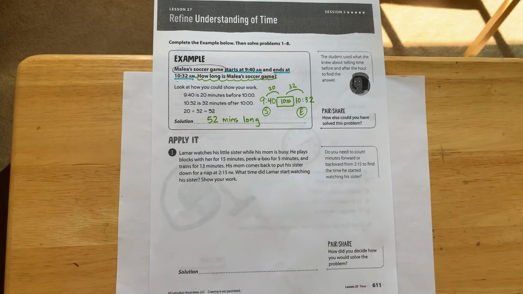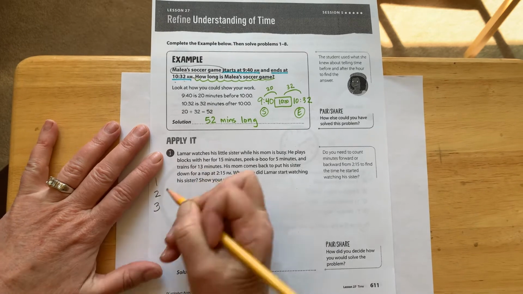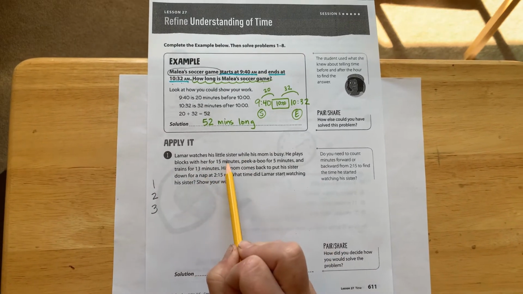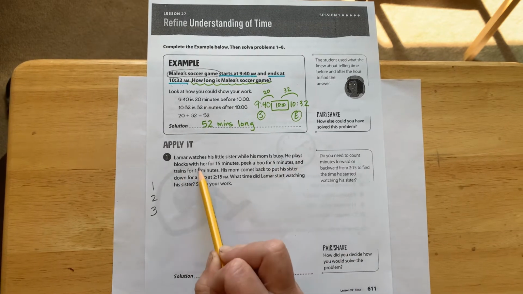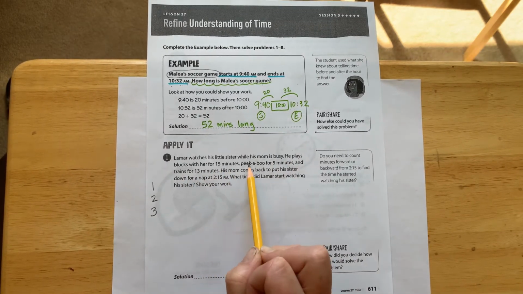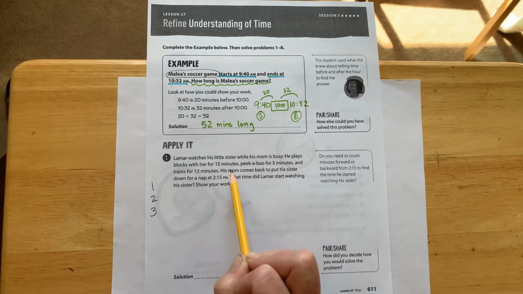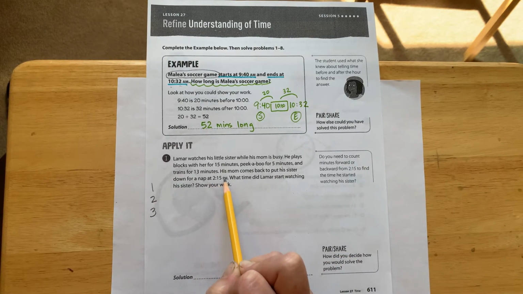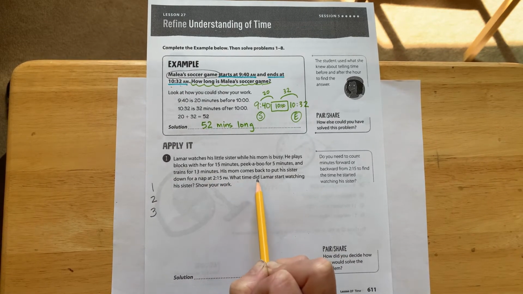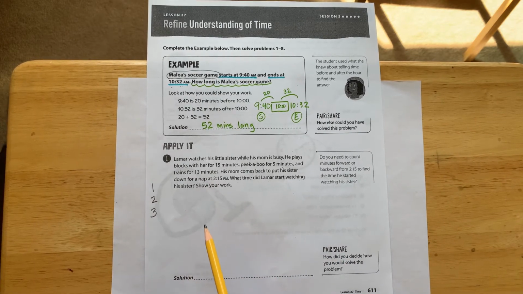Okay, in our next problem, let's go ahead and read it, and we'll start to pull out our 1, 2, 3 reads. Lamar watches his little sister while his mom is busy. He plays blocks with her for 15 minutes, peekaboo for 5 minutes, and trains for 13 minutes. His mom comes back to put his sister down for a nap at 2:15 p.m. What time did Lamar start watching his sister? What is this about?